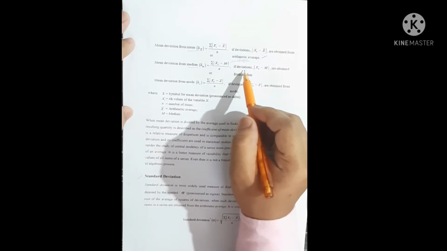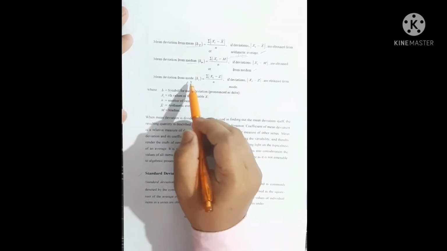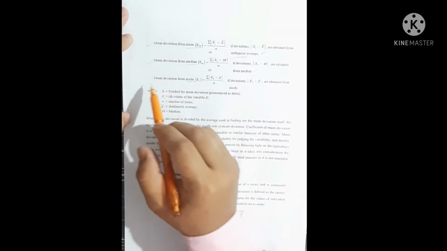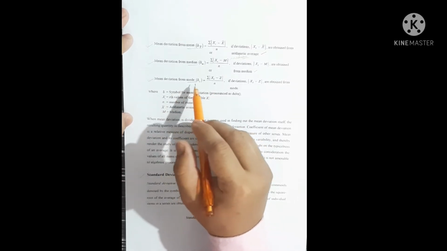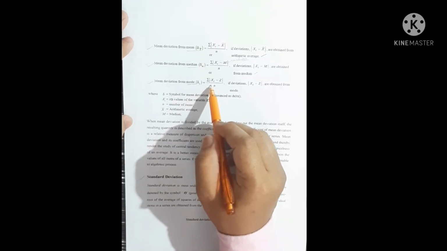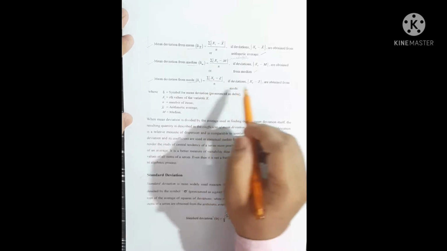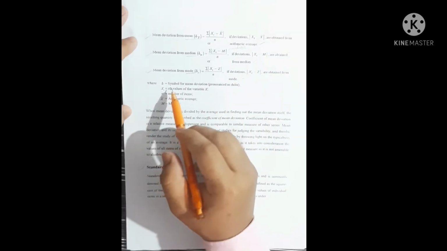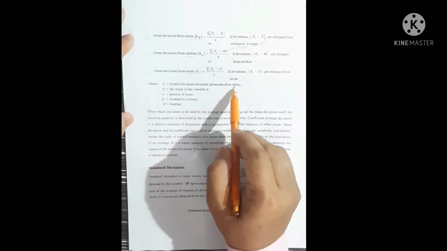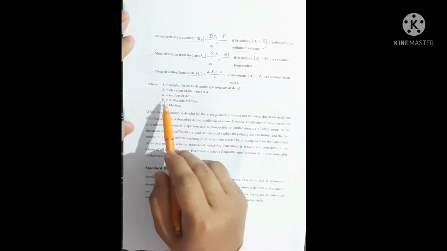So deviations xi minus m under mod are obtained from the median. Mean and median we have seen, now we will see mode. Mean deviation from mode, delta z, is equal to the summation of mod xi minus z upon n, where deviations xi minus z are obtained from the mode. The symbol of mean deviation is pronounced as delta, as we have said here. Here xi is the ith value of the variable x and n is the number of items.